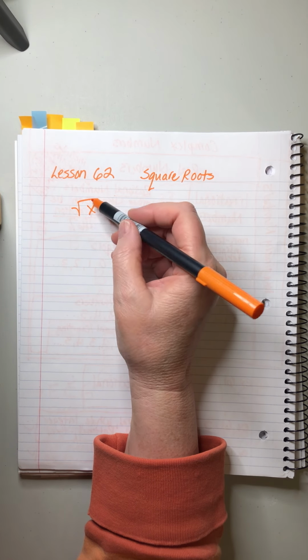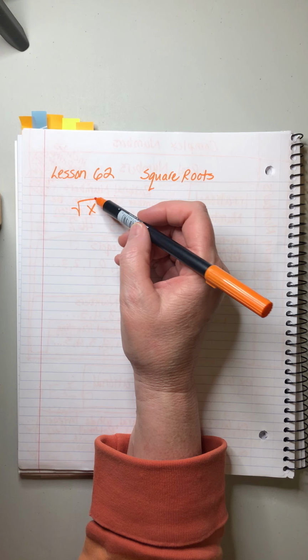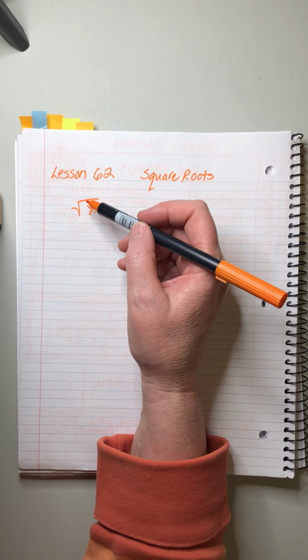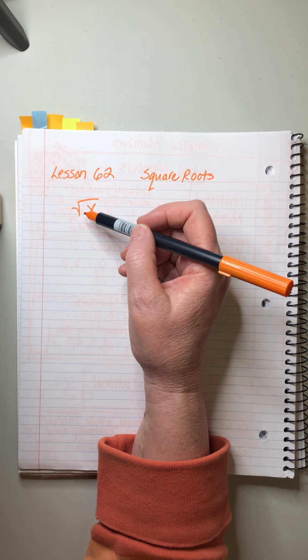And so I often refer to this as a pig house. When you go to college, please don't call it a pig house. Just do it in your head. Don't tell your teacher that you think of them as pig houses.